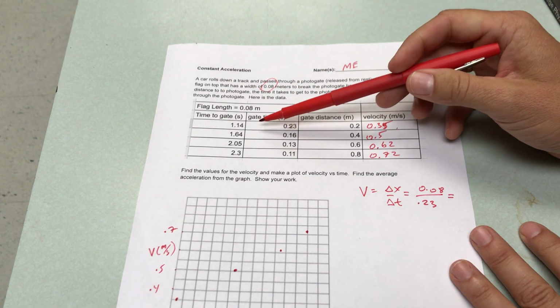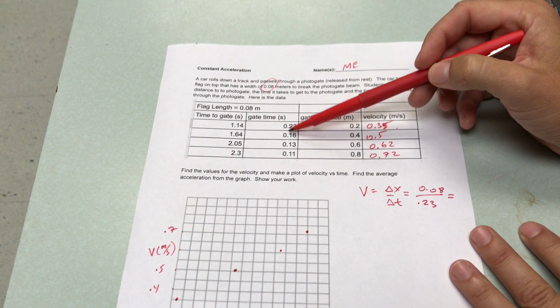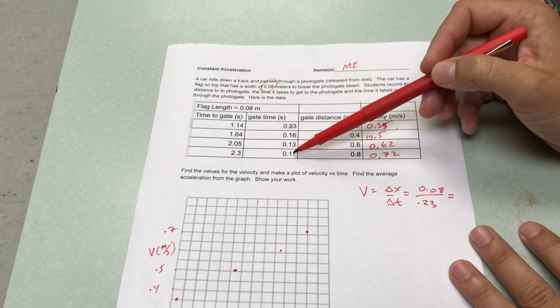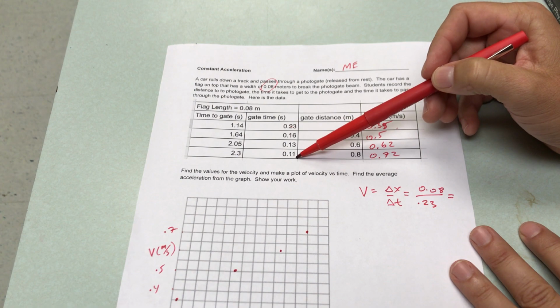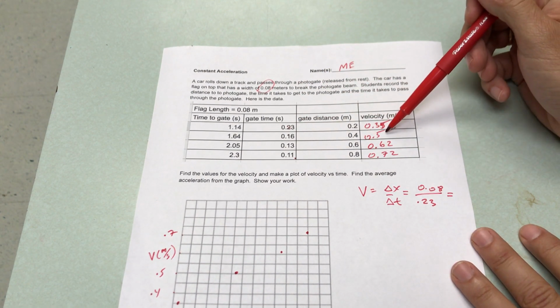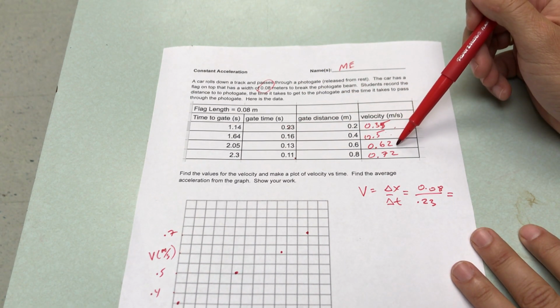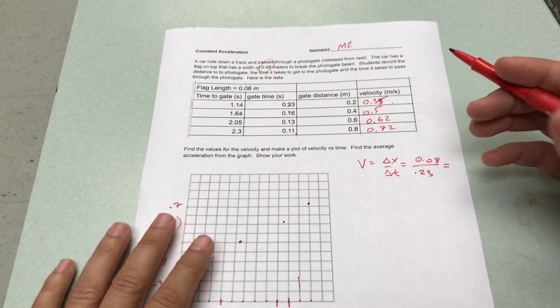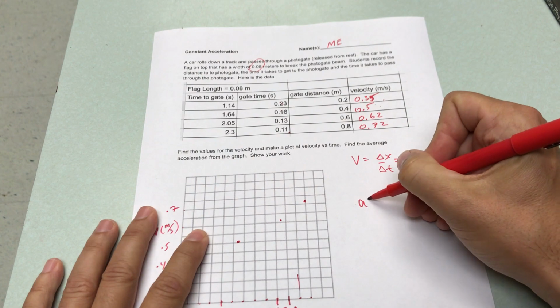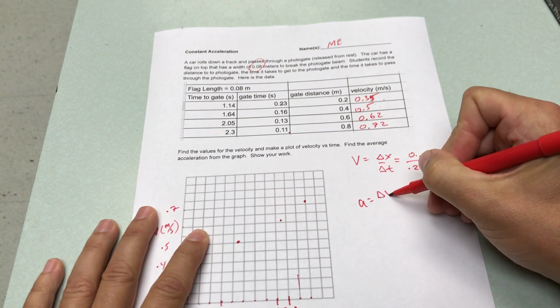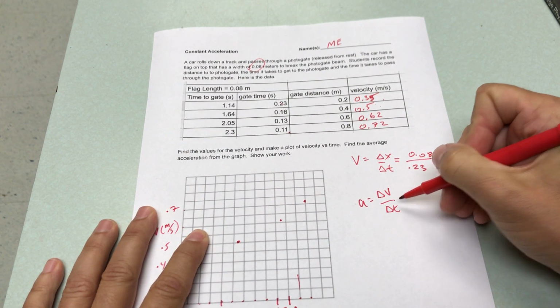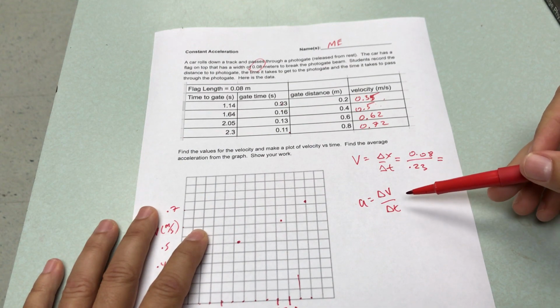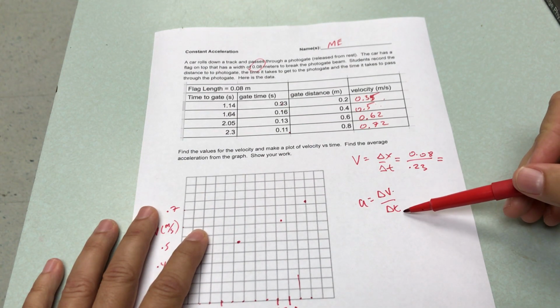And then I do the same thing for this time, same distance. And you notice the times are getting shorter because it's going faster as it goes down the track. But here I get my velocities, 0.5, 0.62, 0.72. Now, I know that the acceleration is a change in velocity over a change in time. So this looks like the slope equation if I plot velocity versus time.